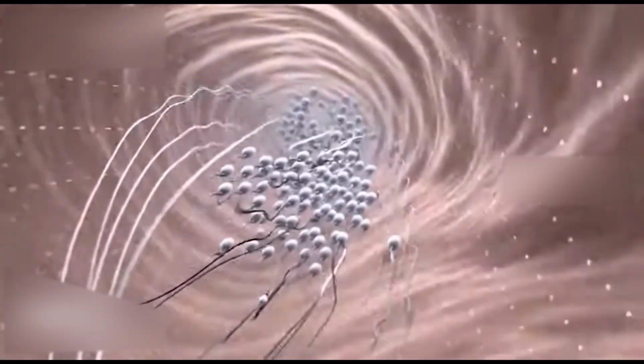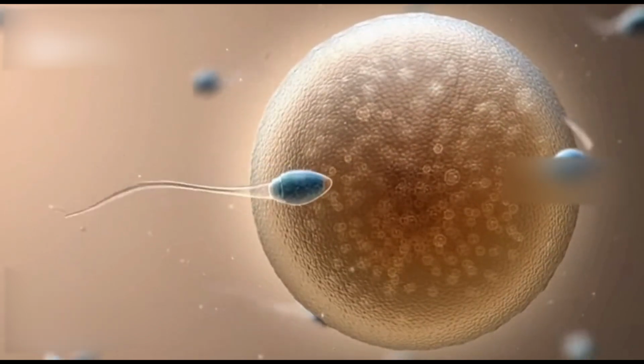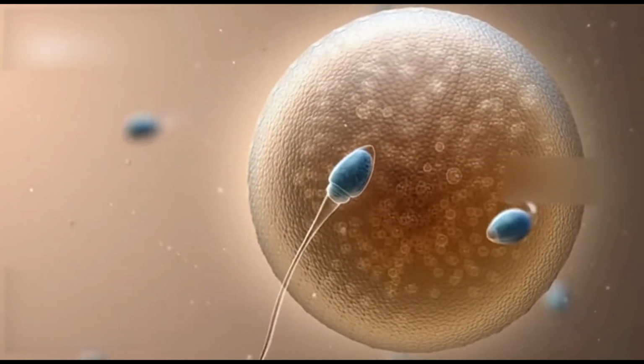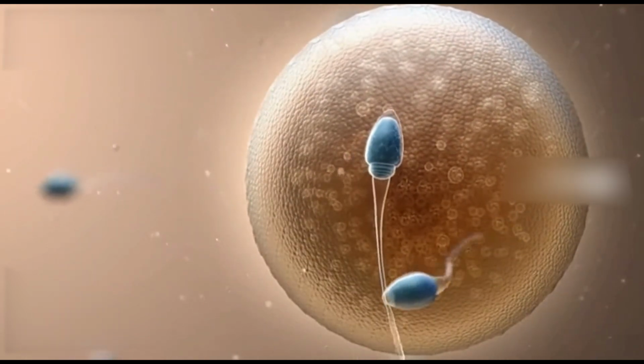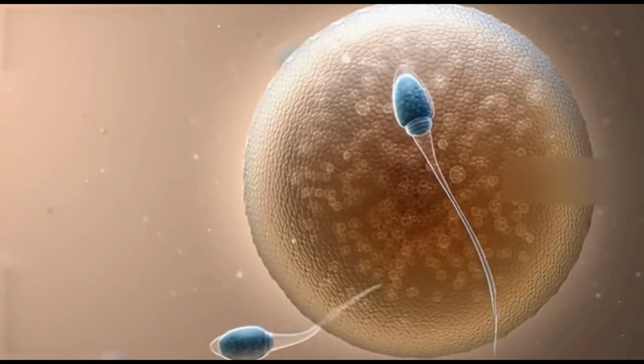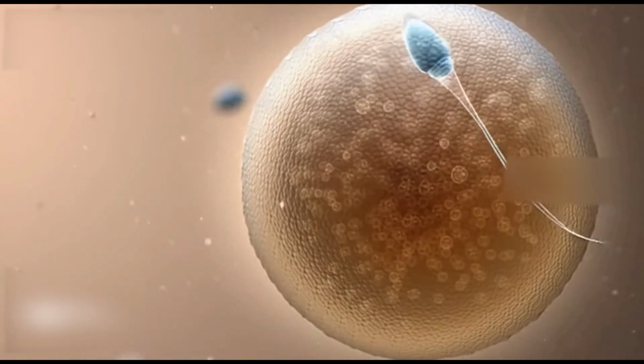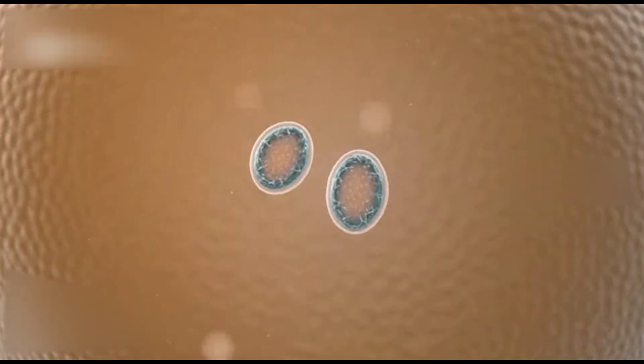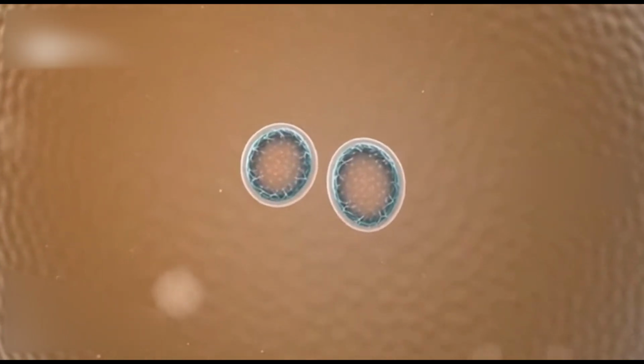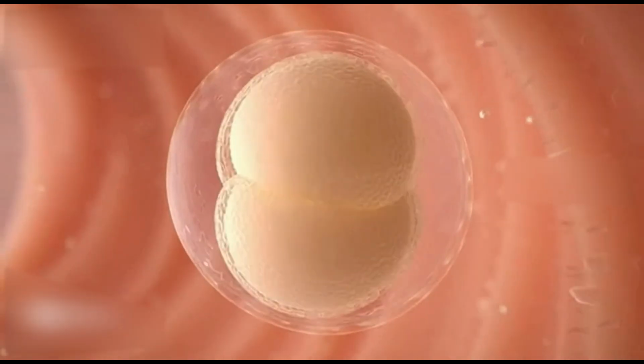But the cells press on. The sperm reaches the egg's outer shell, the zona pellucida, and begins to dissolve a narrow channel. At the point of contact, their membranes merge and the sperm's head slides inside. Instantly, the egg releases cortical granules, hardening the surrounding shell.